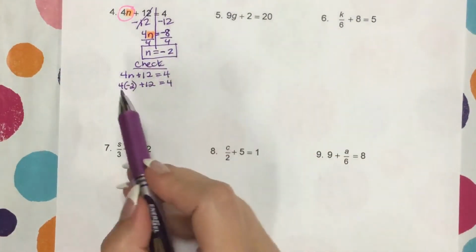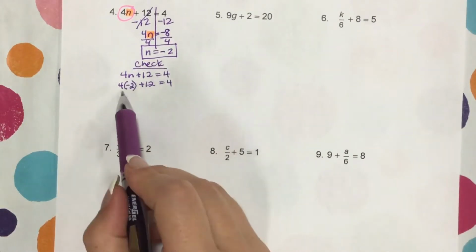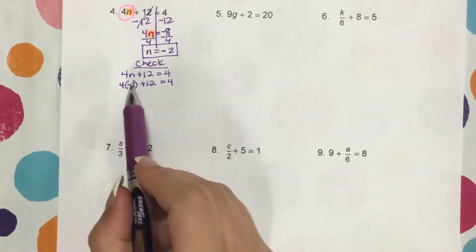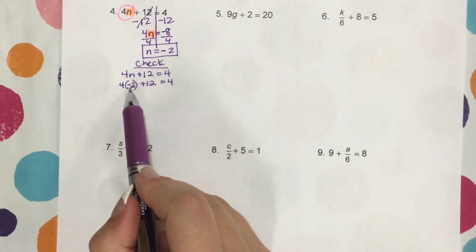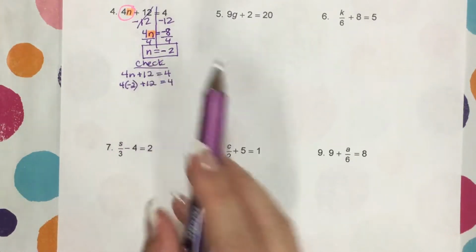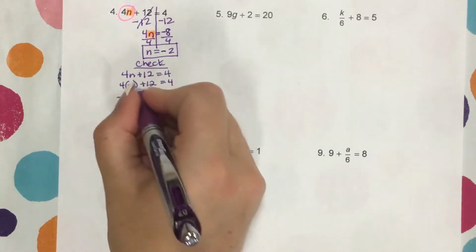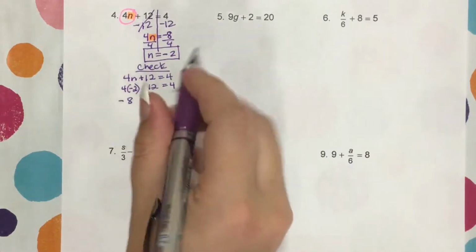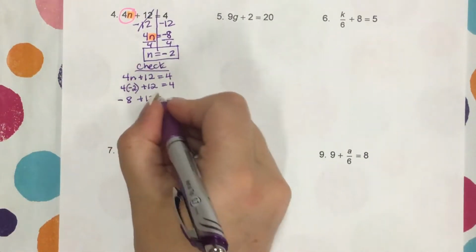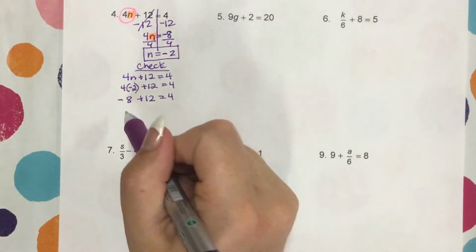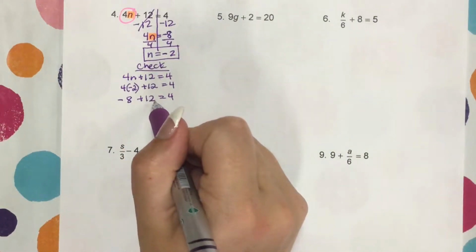Okay, so we have multiplication and addition. Order of operations says we have to do this multiplication first. So we have a positive multiplied by a negative. A positive times a negative is going to be a negative. 4 times 2 is 8, so that equals negative 8. Plus 12 equals 4.